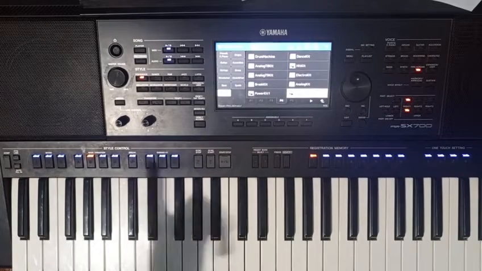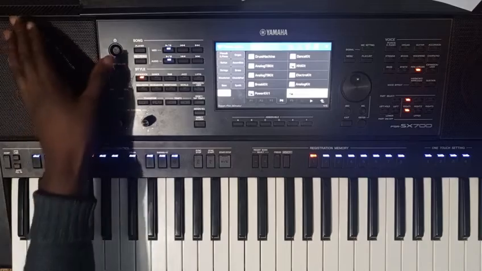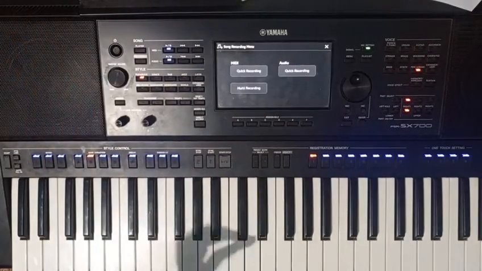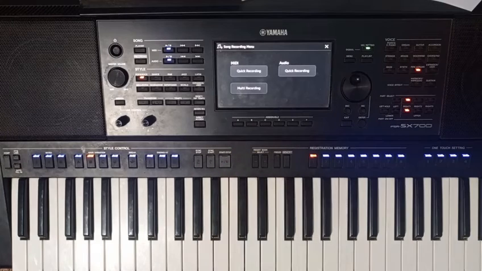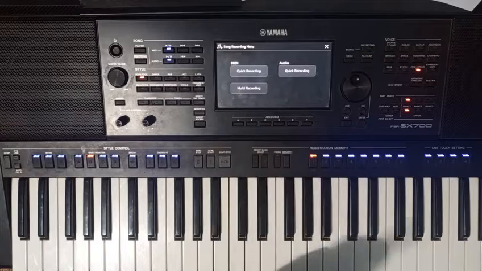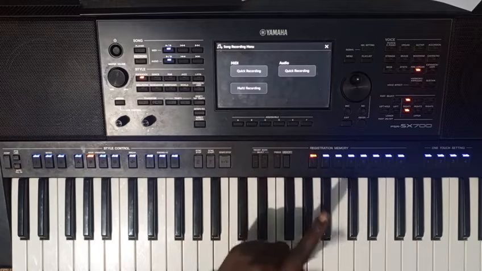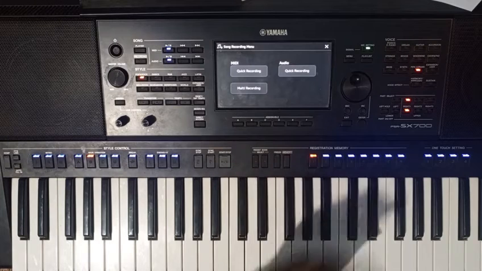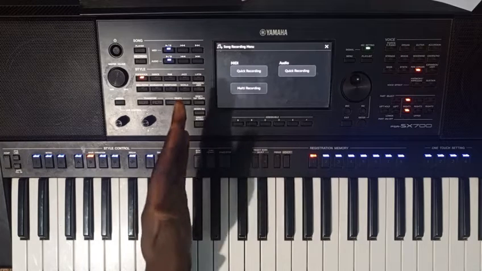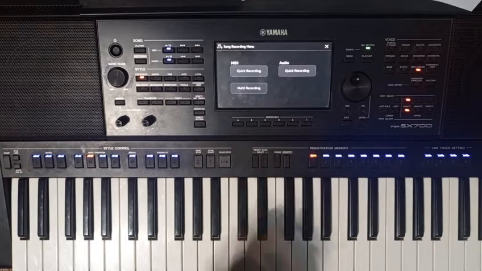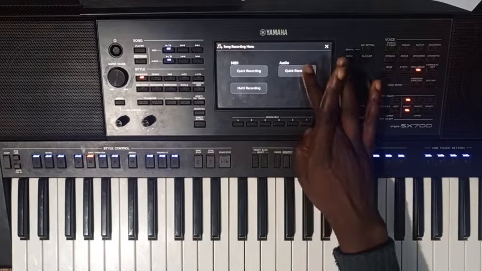All right, so when I've selected my voice, I'm going to come here on record. When I click on record, if you look at my screen, you will see that I have quick MIDI recording, and there's also audio recording. All right, MIDI quick recording and audio quick recording. So I'm going to start with audio. Audio quick recording, you just click on it.